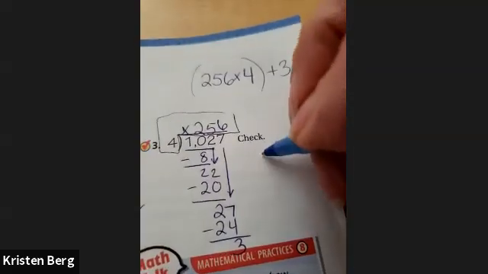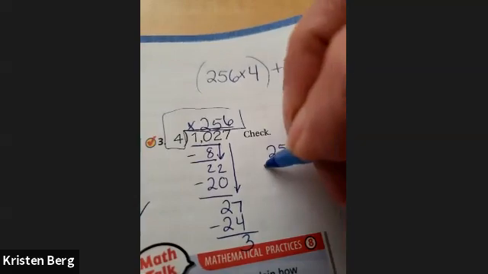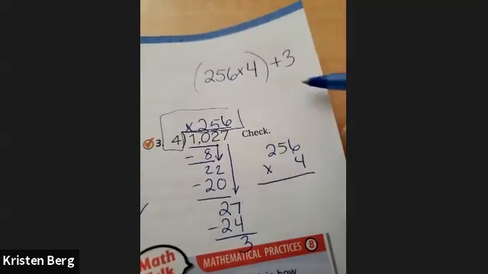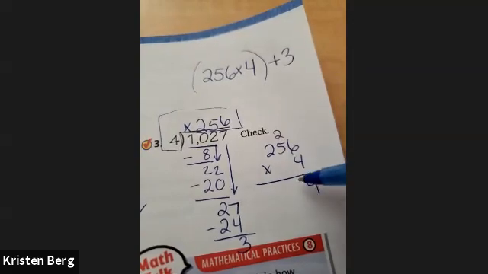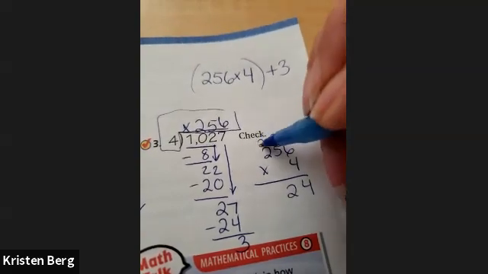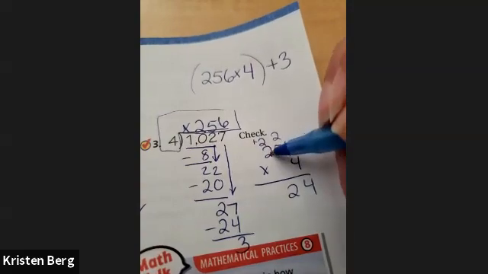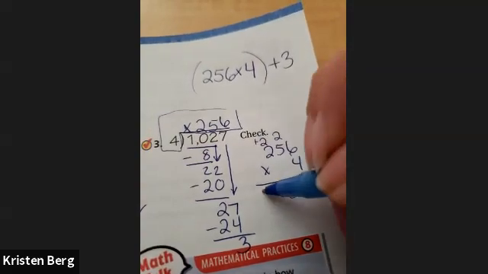So let's go ahead and do that off to the side over here. So that would be 24, carry 2. This would be 20 plus 2 is 22, carry 2. This is 4 times 2 is 8, plus 2 is 10.